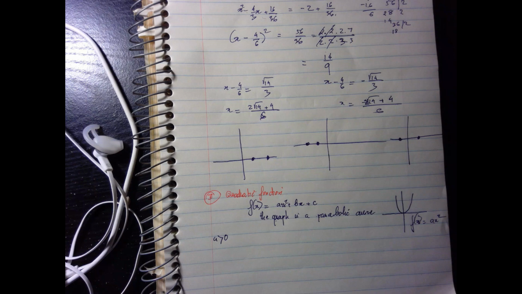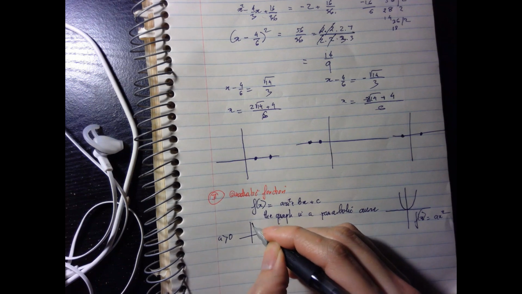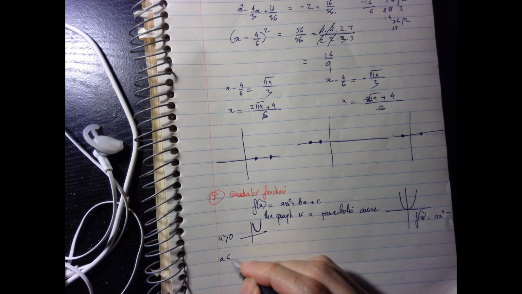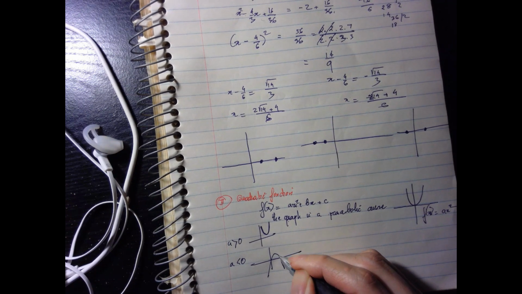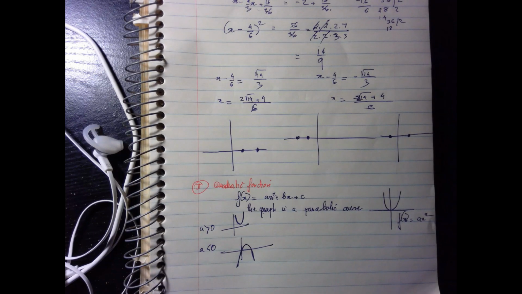So it's going to be something like this. However, if it's less than 0, we're going to have something like this, upside down. I'm just giving you the shape. You just need to know that if a is greater than 0, it opens up. If a is less than 0, then it opens down.